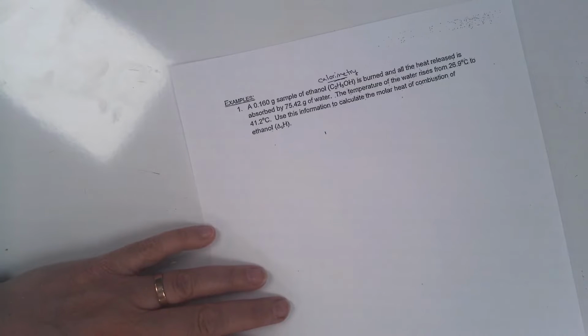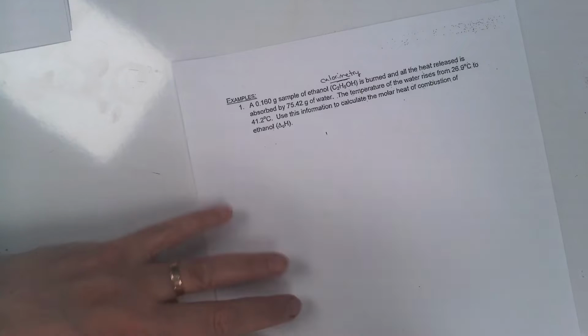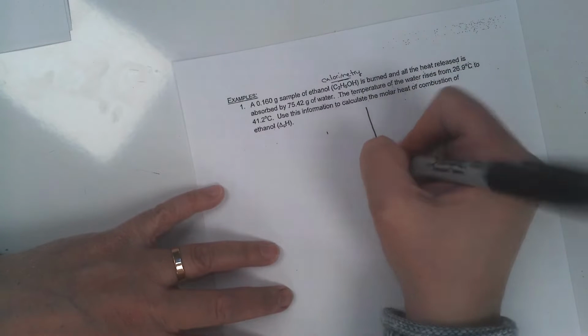So let's look at an example of what this looks like and how we can decode the questions. And so a 0.61 gram sample of ethanol is burned, and all the heat released is absorbed by 75.42 grams of water. The temperature of the water rises from 26.9 degrees Celsius to 41.2 degrees Celsius. Use this information to calculate the molar heat of combustion of ethanol. So we need to start out with identifying our information in this problem.